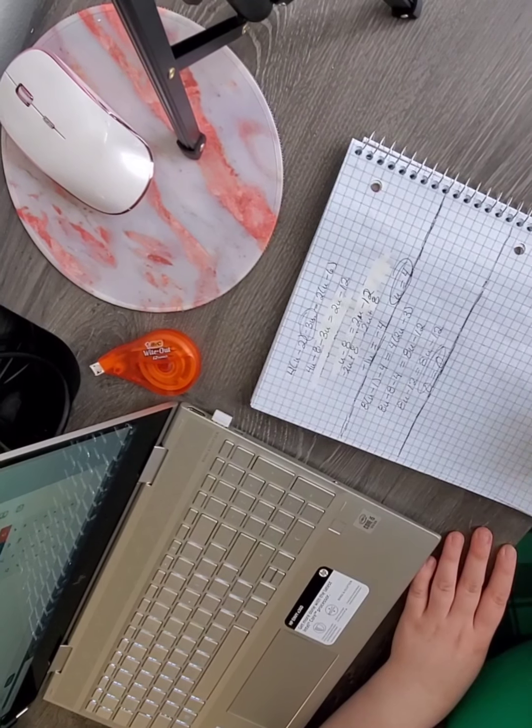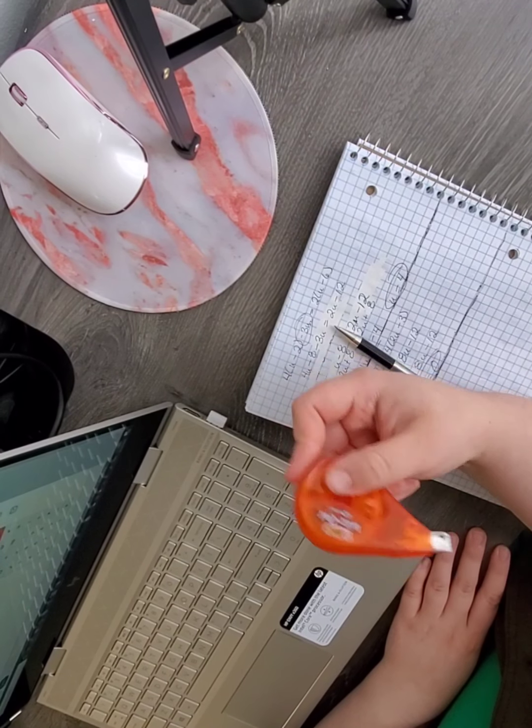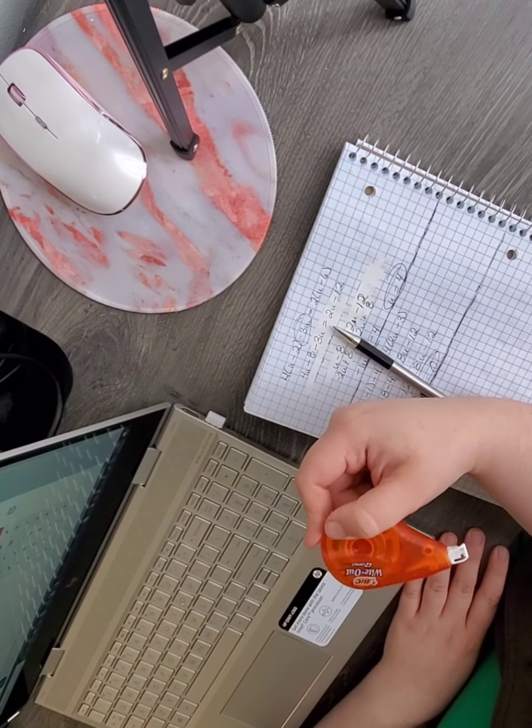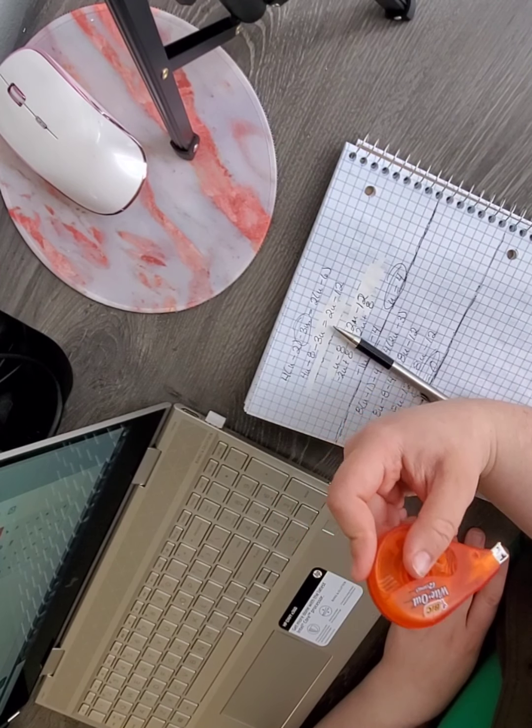And as you can see, I have used my fair share of whiteout. God bless whoever made this whiteout, because I am using this more than I am using the pen itself.